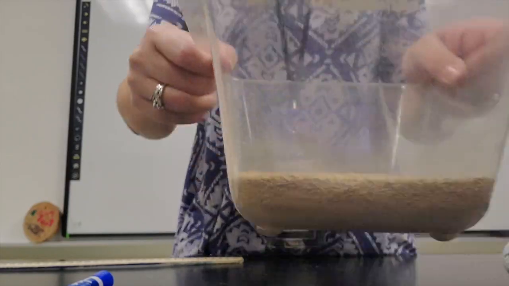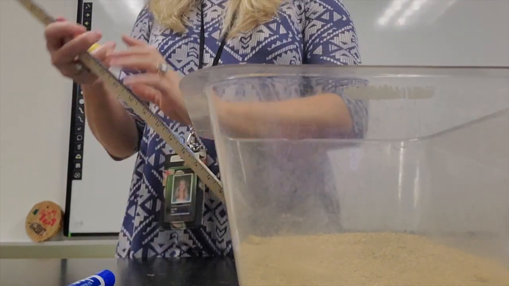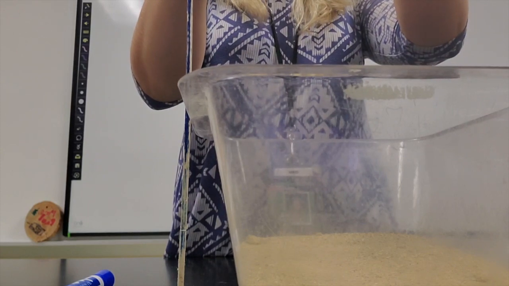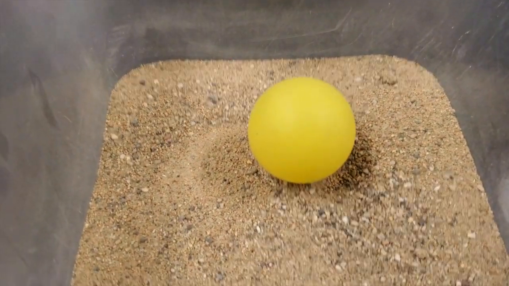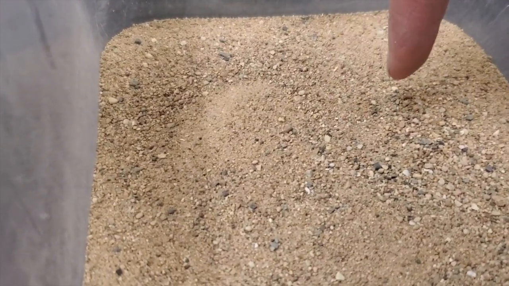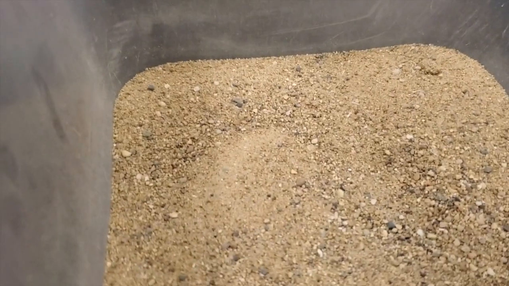All right, so let's test the ping pong ball. For the ping pong ball, I want to smooth out my sand again. And we're going to drop it from the exact same height. So here is 45 centimeters. Let's go. So that's the top view. The side view, I see a little indent, don't see much. Let's remove it. Whoa, so this is the indent that I see. That's a pretty small indent. You can hardly even see it from the sides. So pretty small.